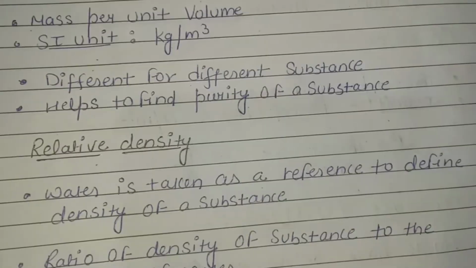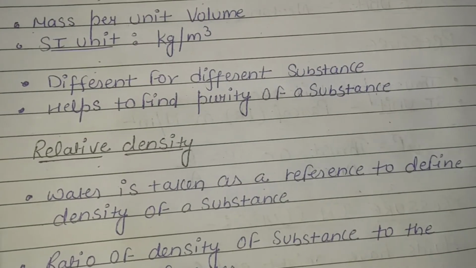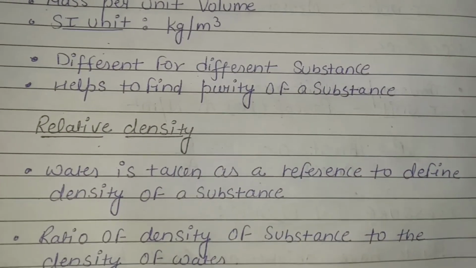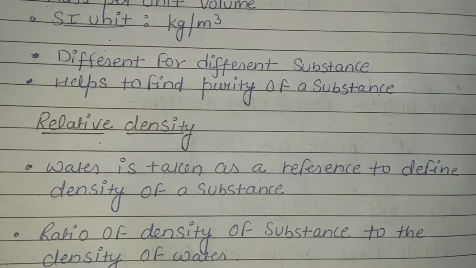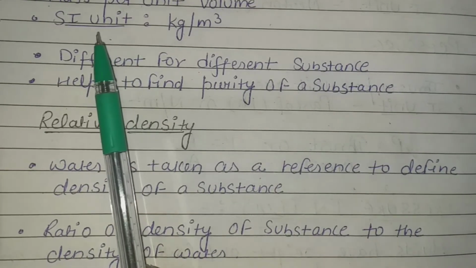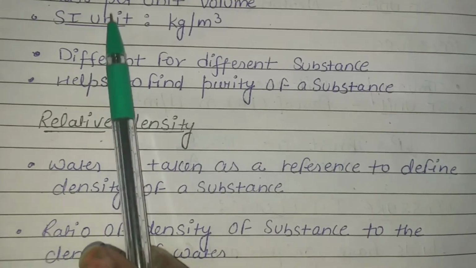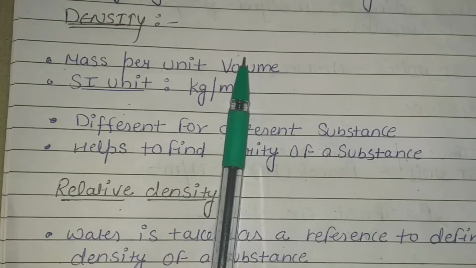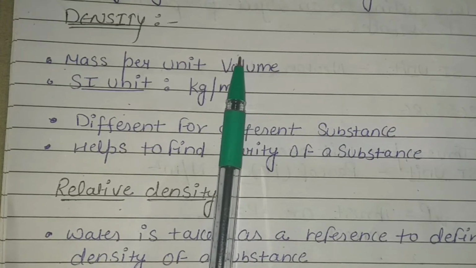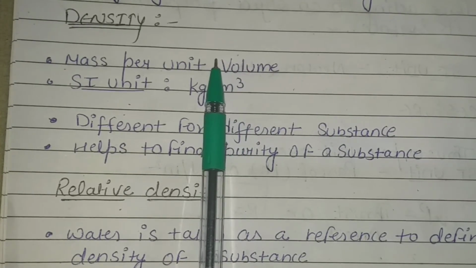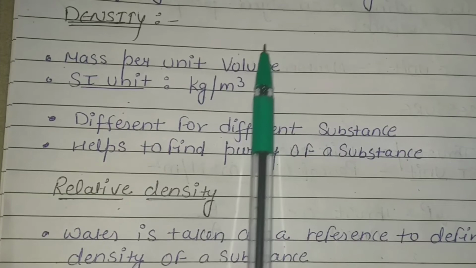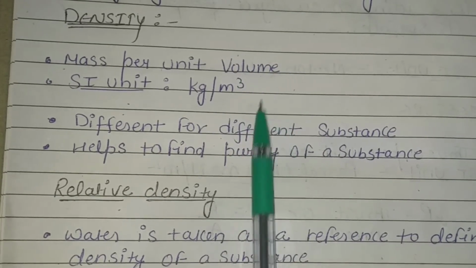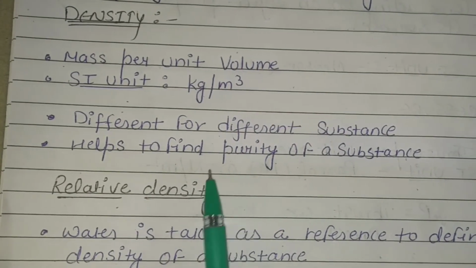But in another situation, the cork floats. This happened because of the difference in their densities, and the density of a substance is defined as the mass per unit volume. The density of the cork is less than the density of the water. This means that the upthrust of the water on the cork is greater than the weight of the cork, so it floats.